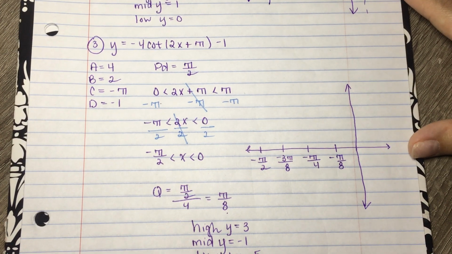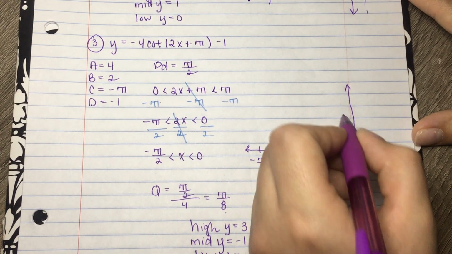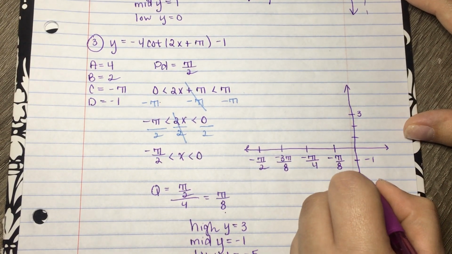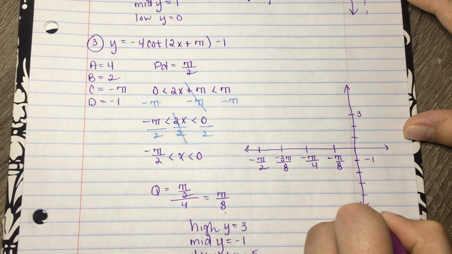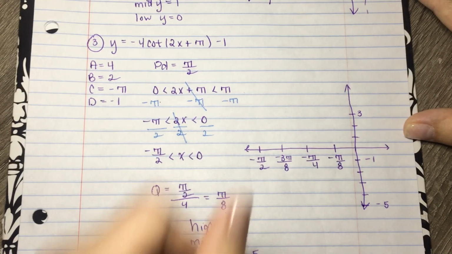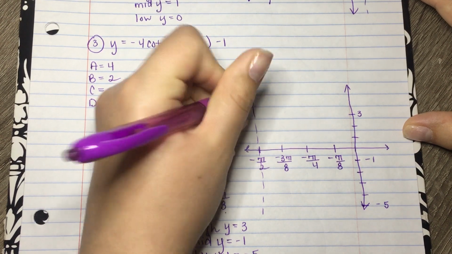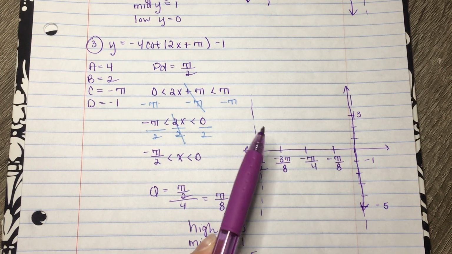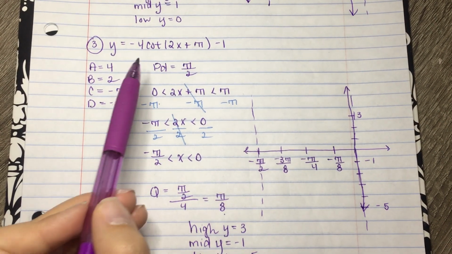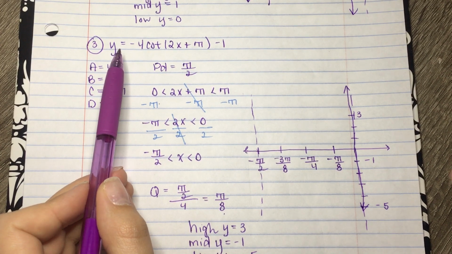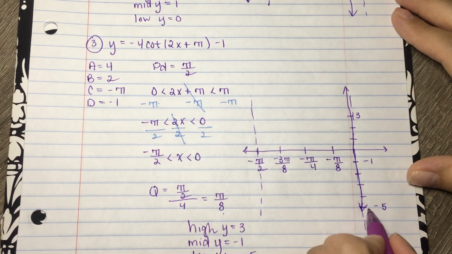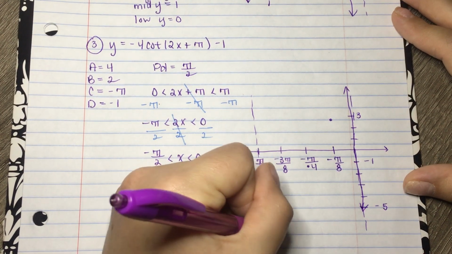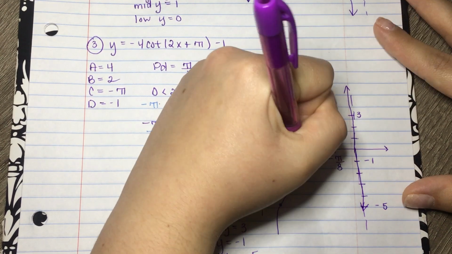All right, and then now it's time to put in our lines here, and we have our high line at 3, our midline at negative 1, and our low at negative 5, and here we are, negative 5. All right, dropping in that vertical asymptote, dropping in that other vertical asymptote on our y-axis. And now normally we go high, mid, low, but keeping in mind this is a negative, so it's been reflected over the x-axis, which means we start at the low, we go mid, and then we go high. Low, mid, high. And then now it kind of looks like a tangent graph.